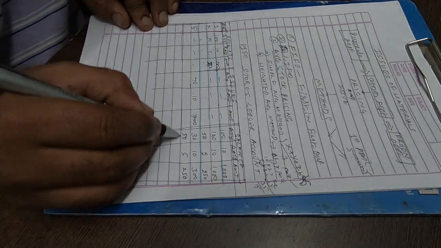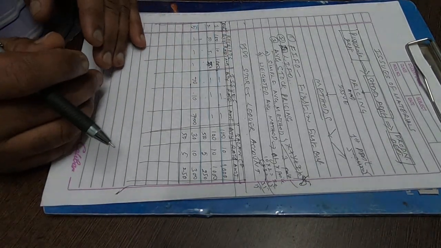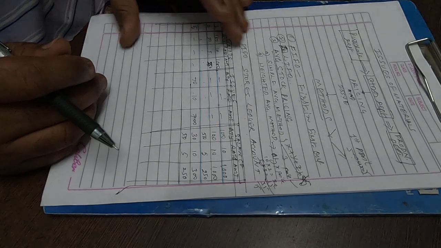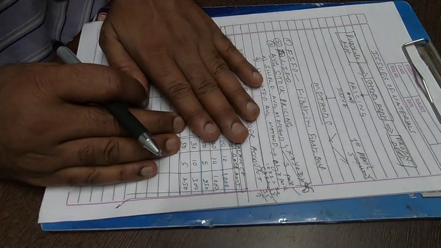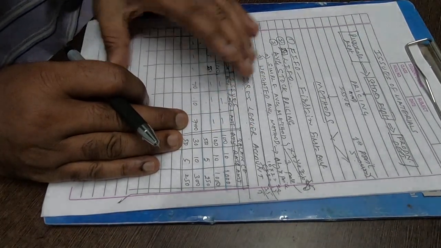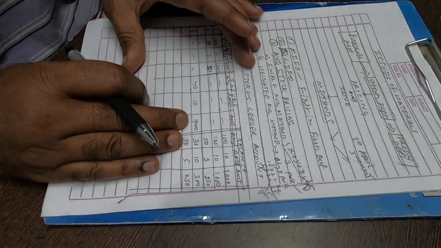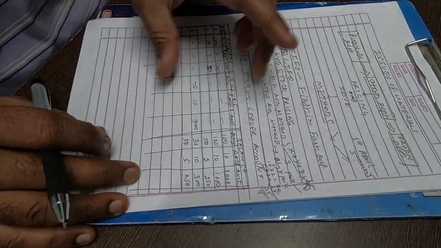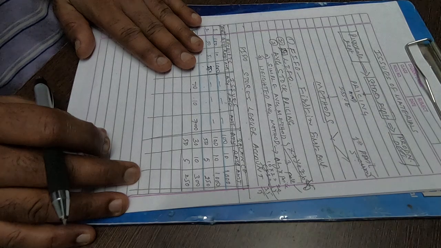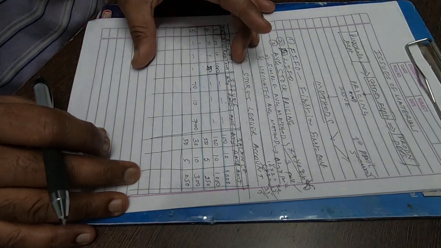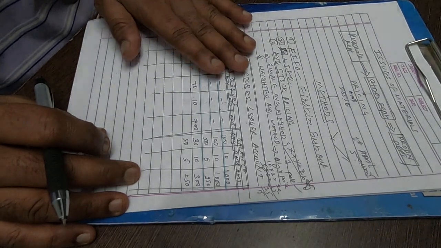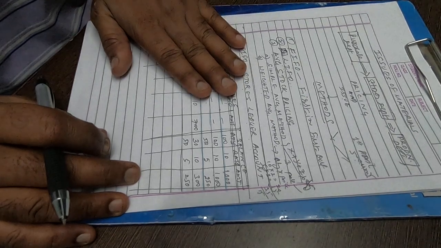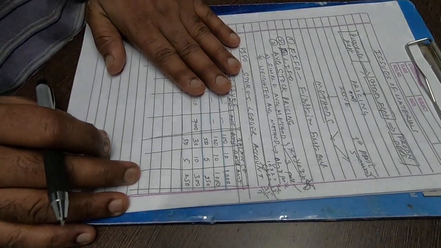So this kind of entry will continue through the given information or data. Usually the stores ledger is prepared for the entire month. So for each month we prepare the stores ledger account. This is the format in which the stores ledger account is to be prepared. We'll take up and work out problems on this in the next video.